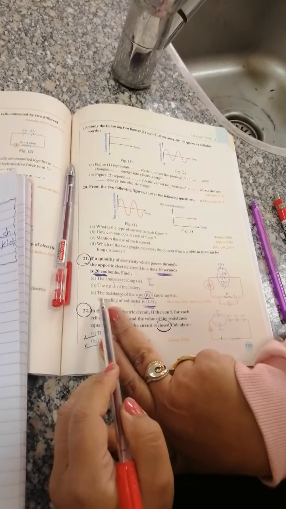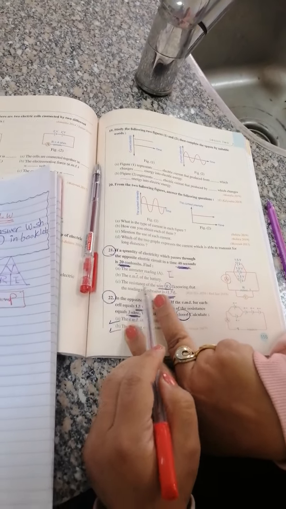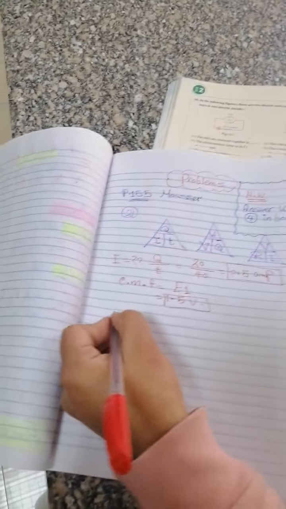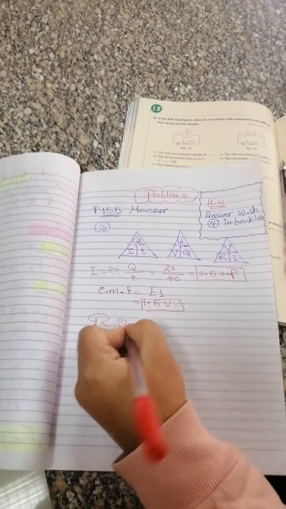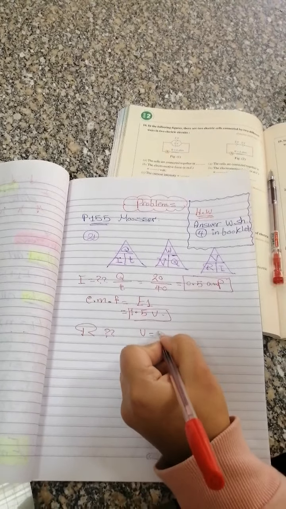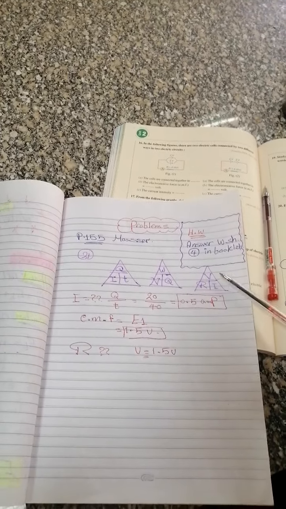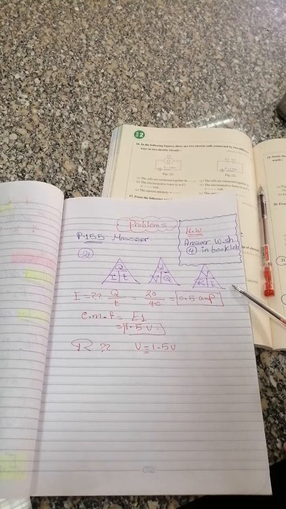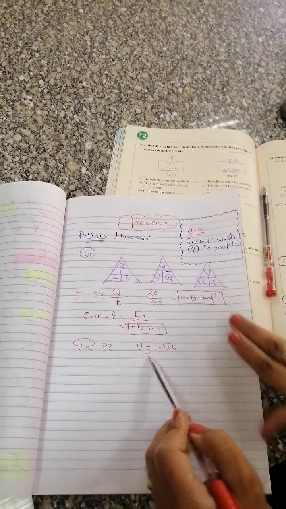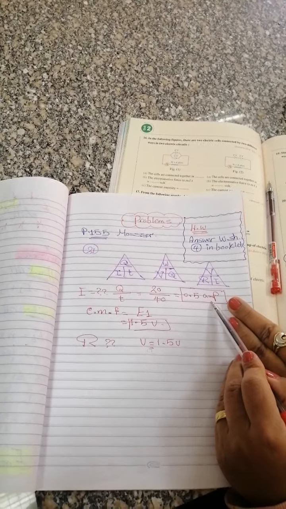Another needed item, the resistance of the wire. We need to calculate R when the reading of the voltmeter equals 1.5 volt. To calculate R, we must have the potential difference and the electric current intensity. I have the potential difference and also the electric current intensity.